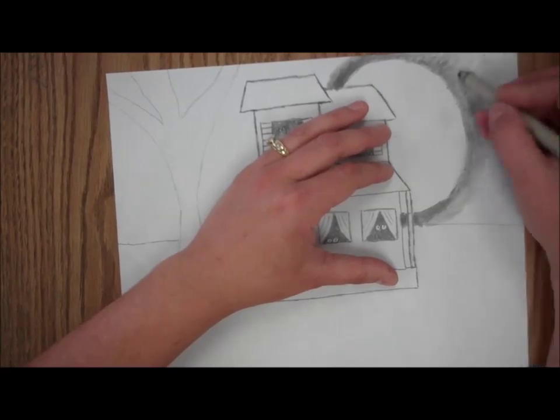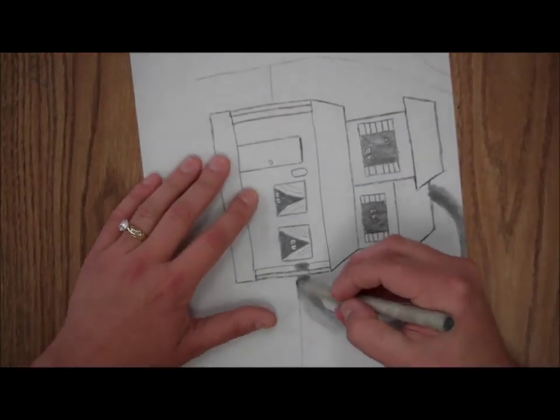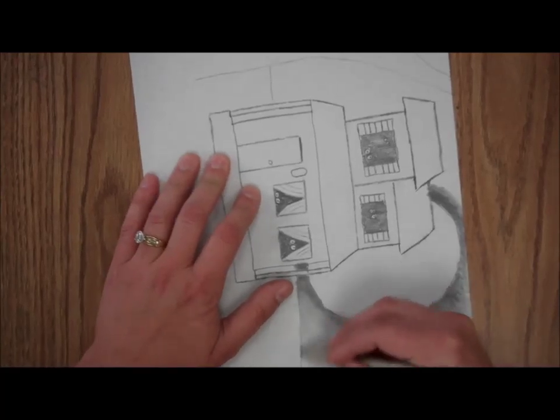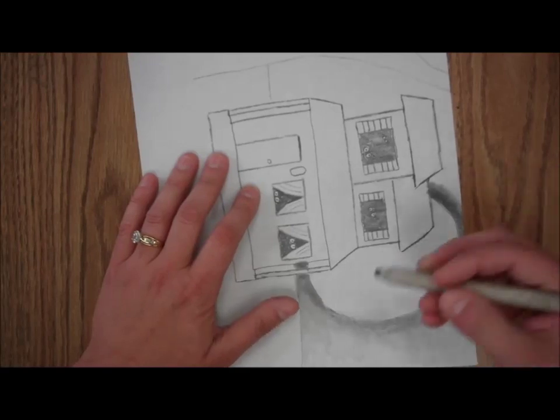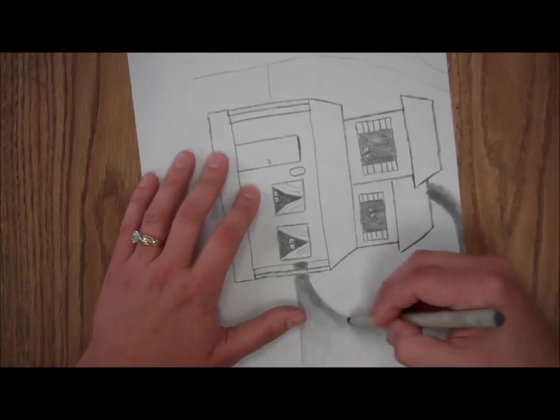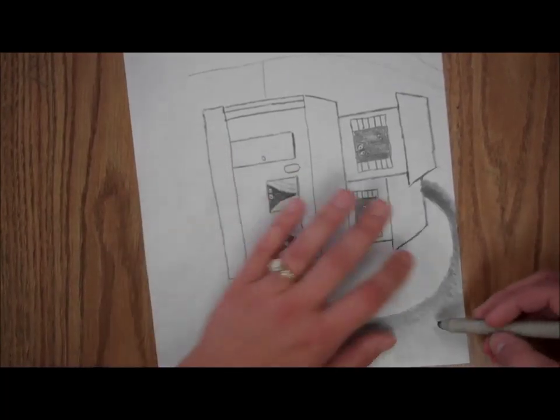Since it's nighttime, you can blend it all the way out until there's nothing else coming off of your blending stomp. You just keep going till it goes all the way off the paper.